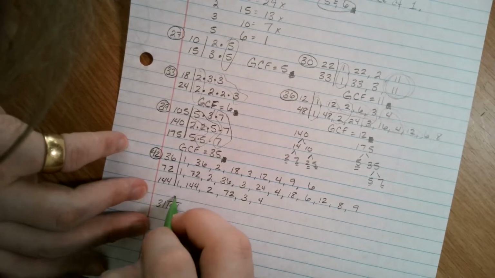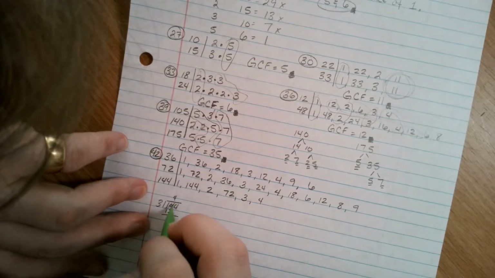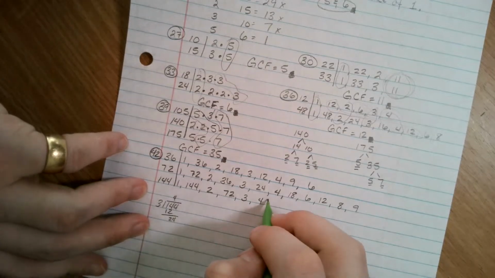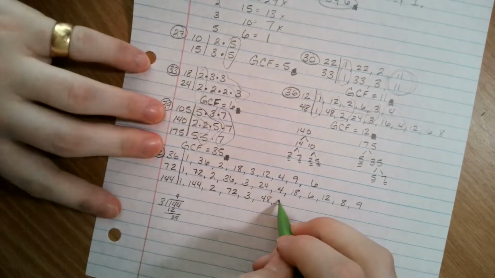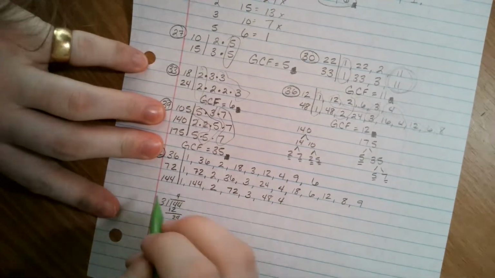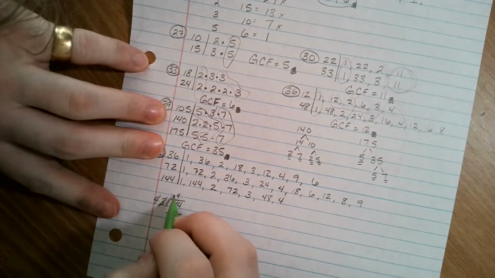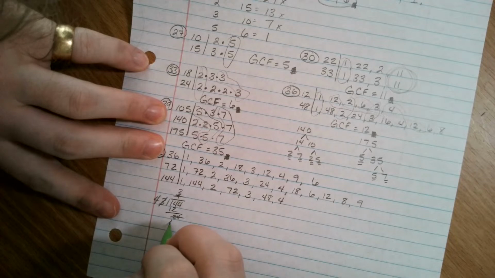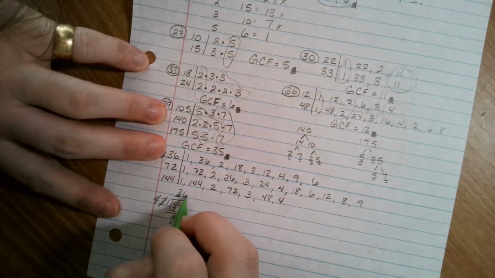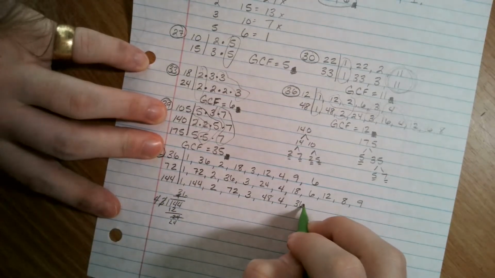Get into there. 4 times 12, 24. So 8. Excuse me, 48. We have 4. So if we were to have divided by 4 instead, it'd be a 3 and 12. 24, which would be 6. 36.